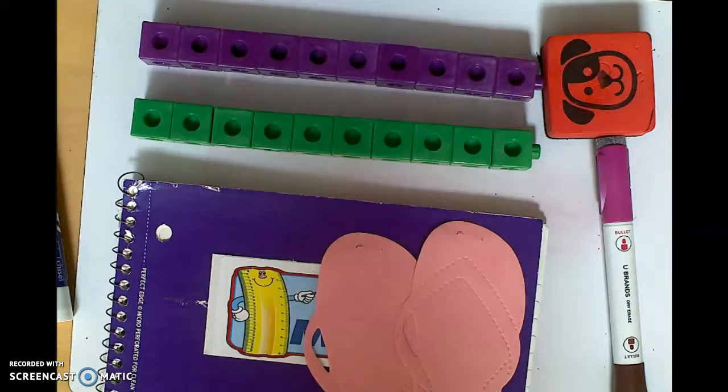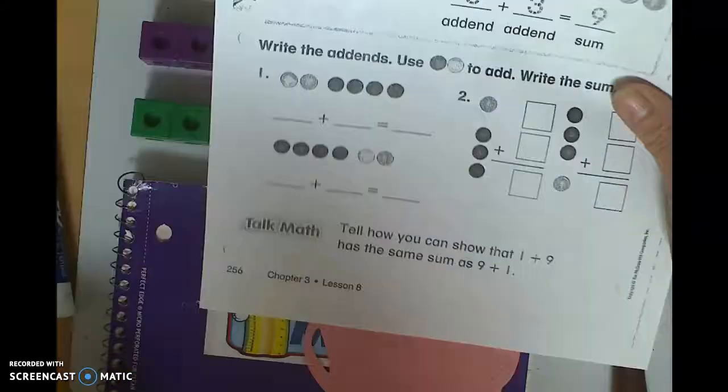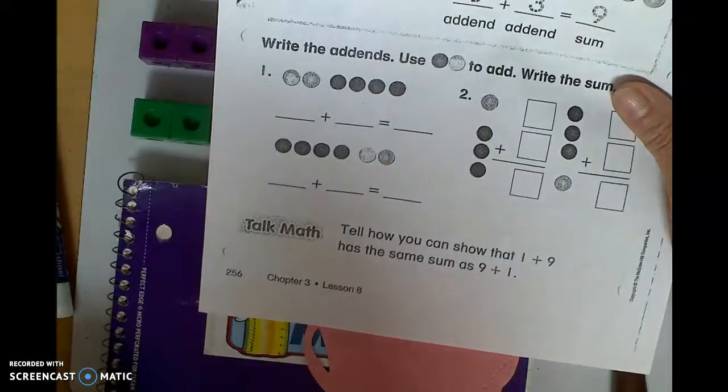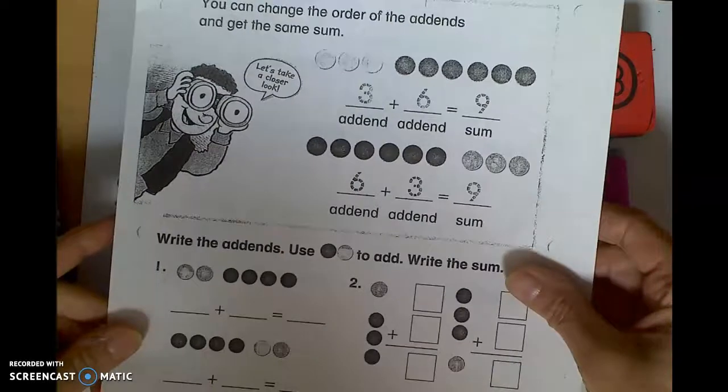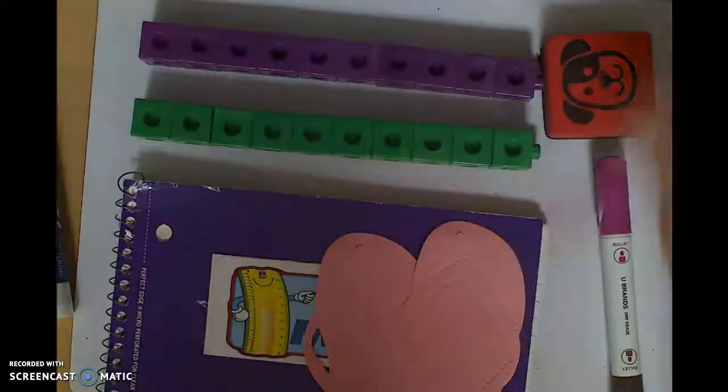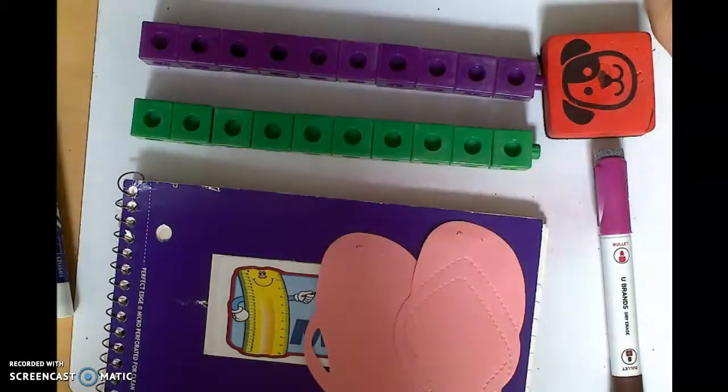And moms and dads, the page that we're using today is 256. And it looks like this. So when you find those things, come back and we'll start our lesson.